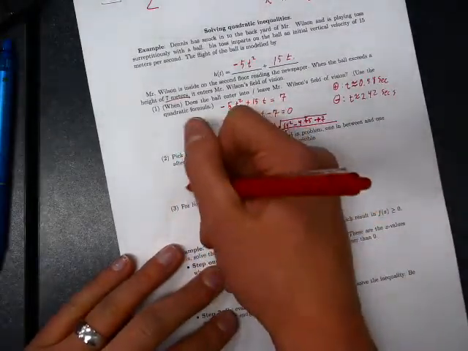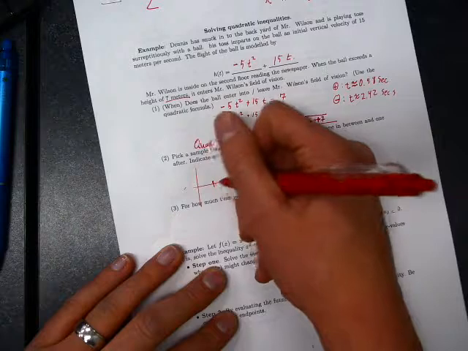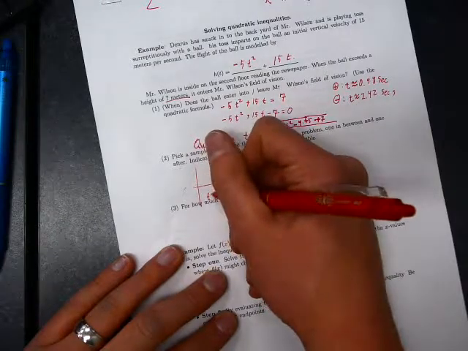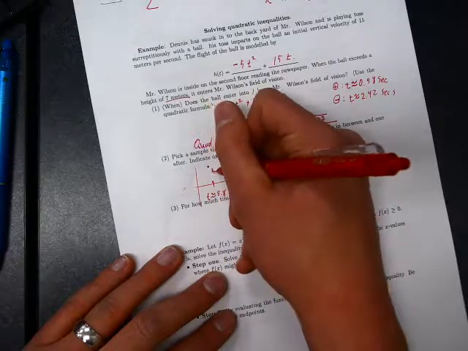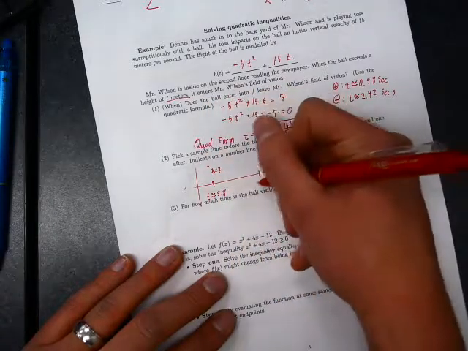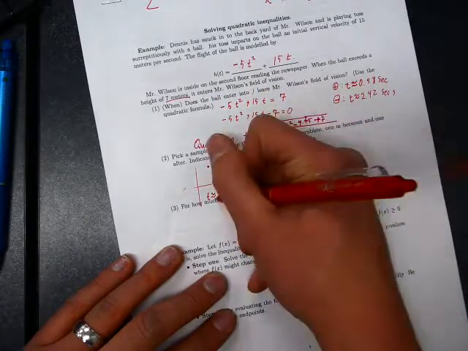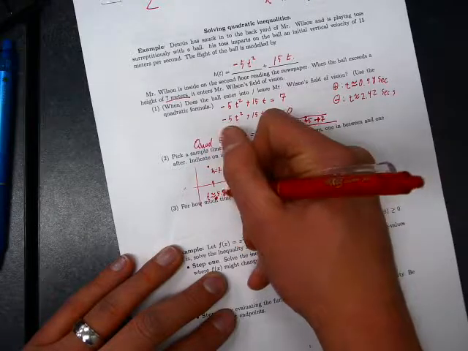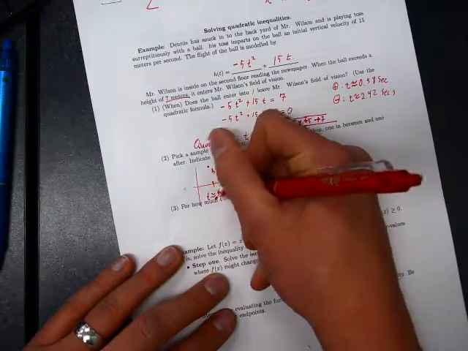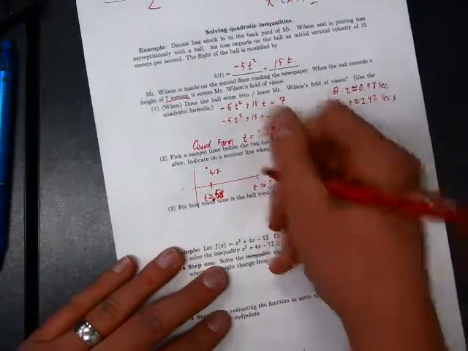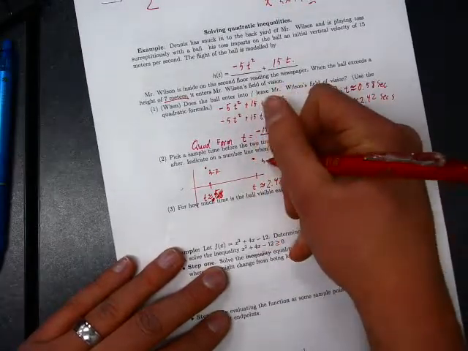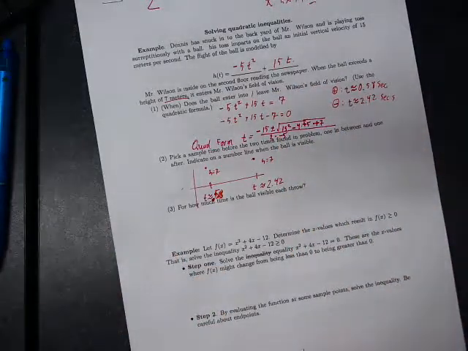So, what do we know now? This is not to scale. We know that height is equal to 7 at t somewhere around 0.58 seconds. At t somewhere around 2.42 seconds, the height is also 7. Let's see what happens before and after.